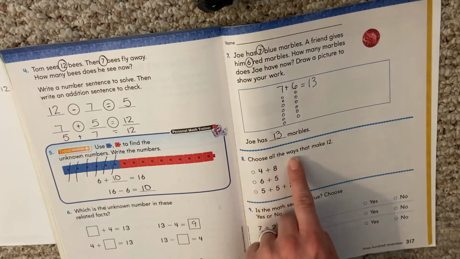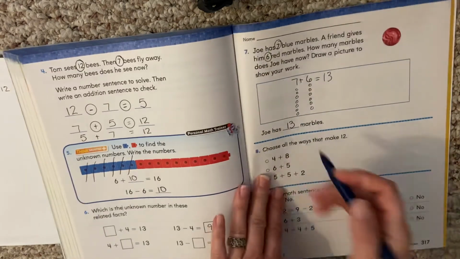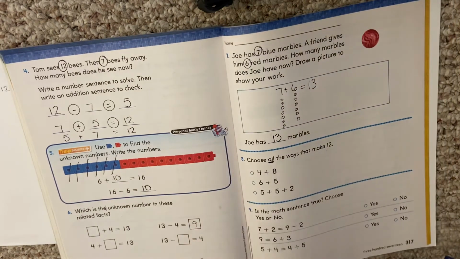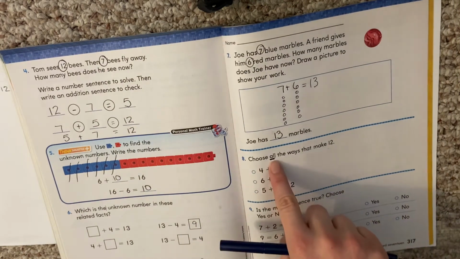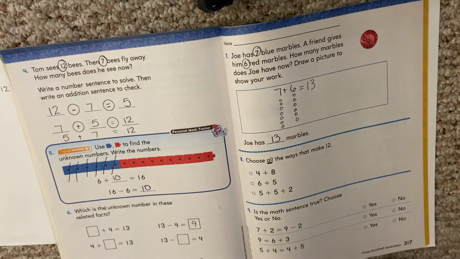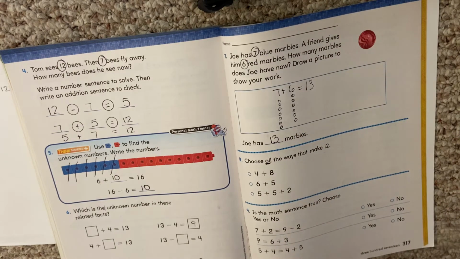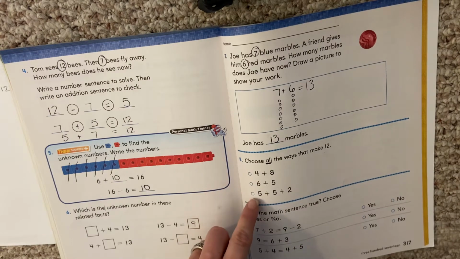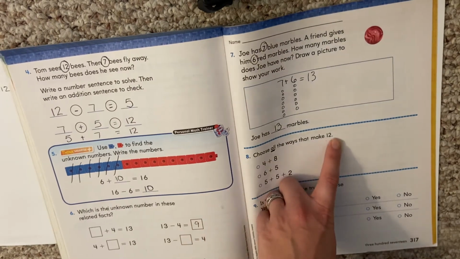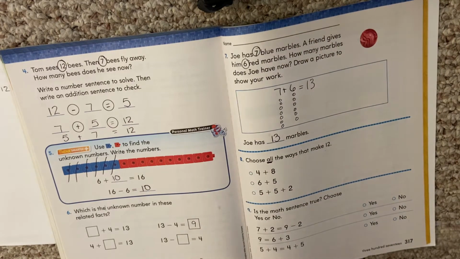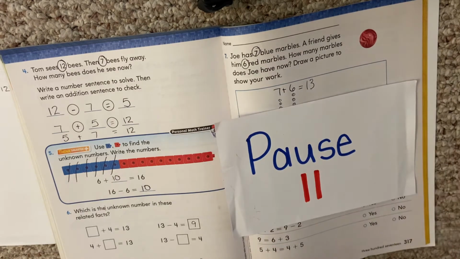Choose all the ways that make 12. So remember, when it says choose all the ways, that means there is more than one answer. Anytime you see choose all the ways, more than one answer. We need to see which ones make 12. So that means we need to solve each one of these problems and see, does it equal 12? If it equals 12, we're going to fill in the circle. If it doesn't equal 12, we don't fill in the circle. So go ahead and pause so you can solve those.